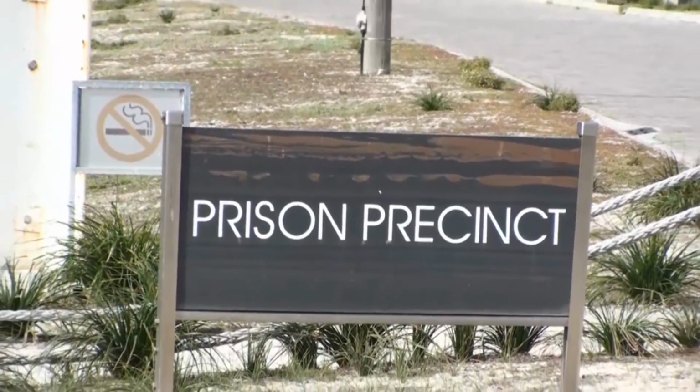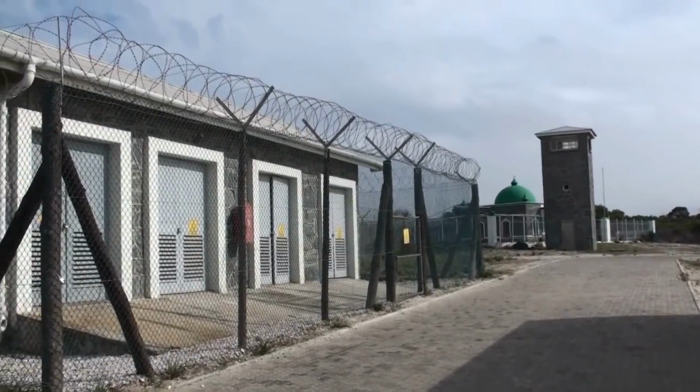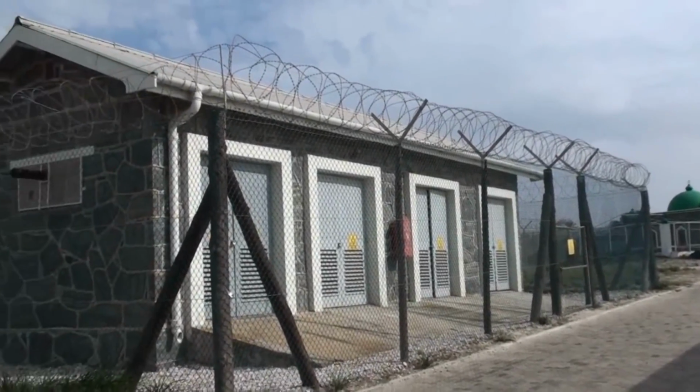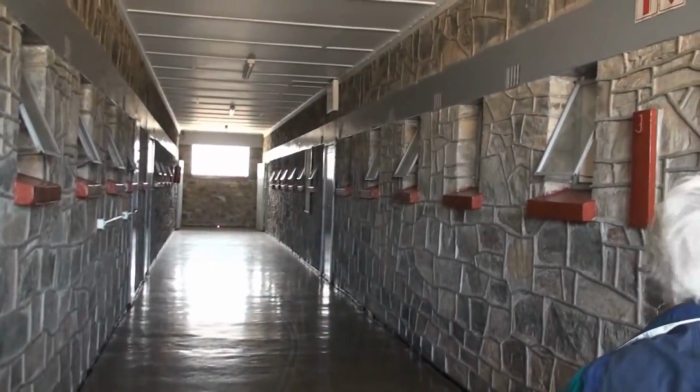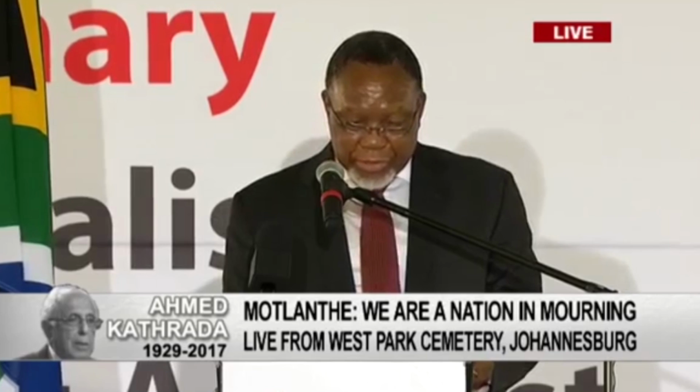But by 1961, it was used as a prison until about 1996. And by 1999, the area had been inscribed as a UNESCO heritage site, and oddly enough, this prison was home to 3 presidents of South Africa. They are Nelson Mandela, Kgalema Motlanthe, and current president Jacob Zuma.